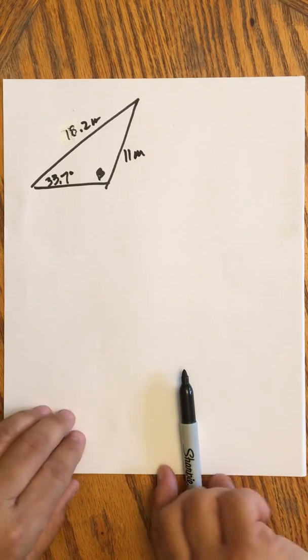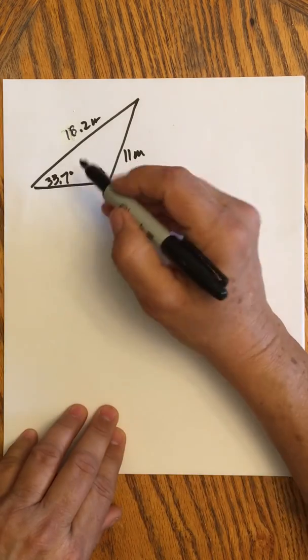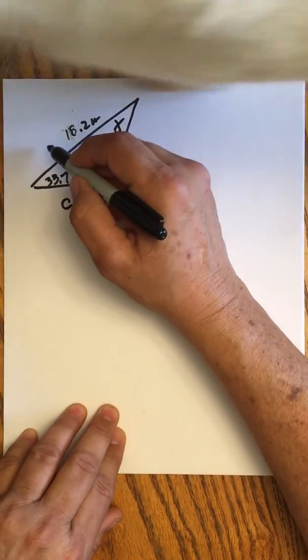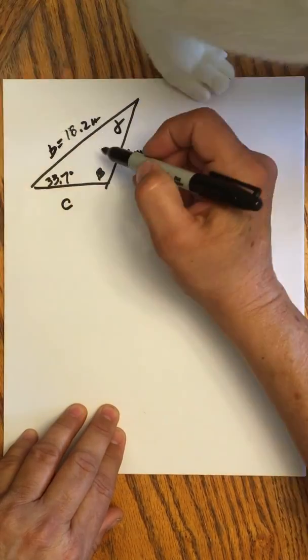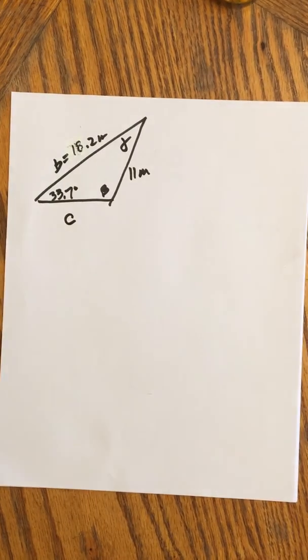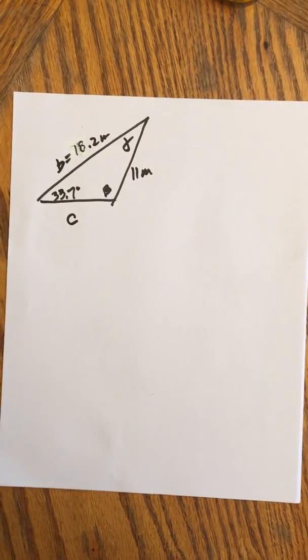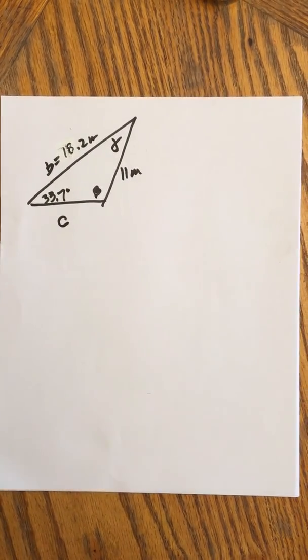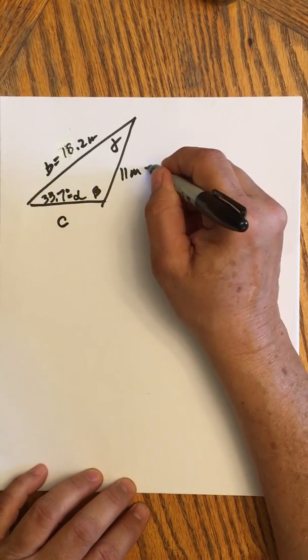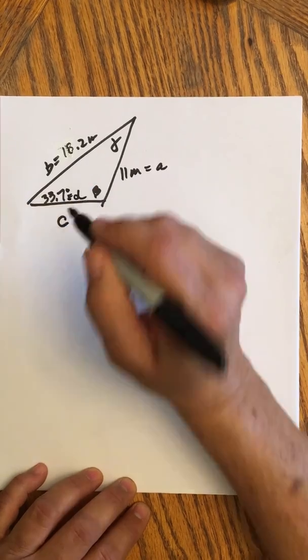All right, so this is side C. Gamma is forming side C. Beta is forming side B. And this is alpha. Let me just check to make sure you guys can see this. Sorry, he really banged on that one. And then alpha is forming side A.